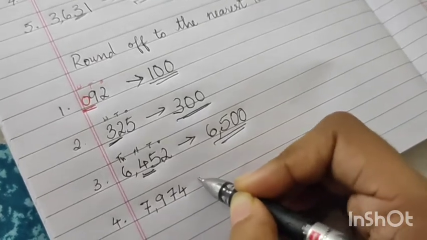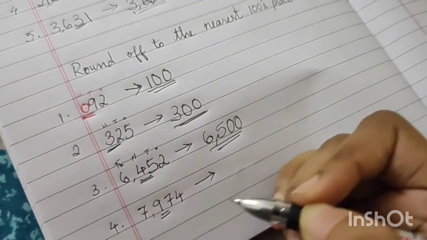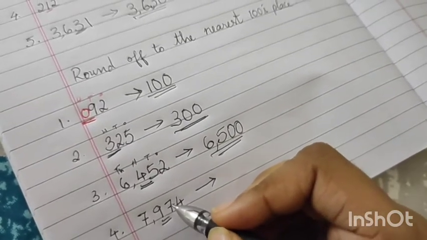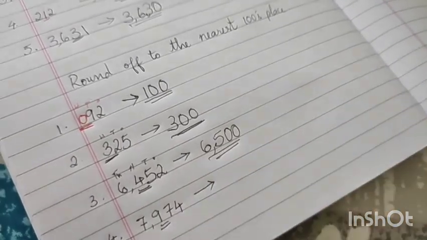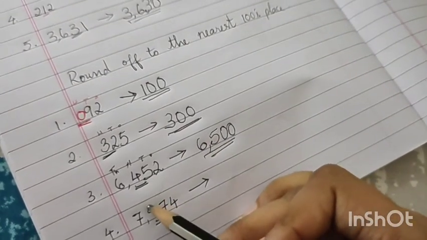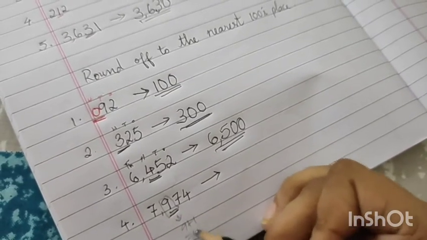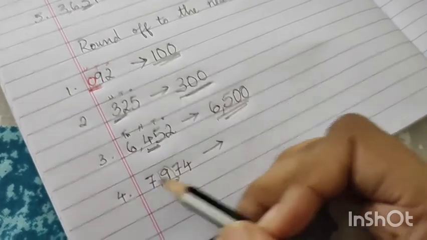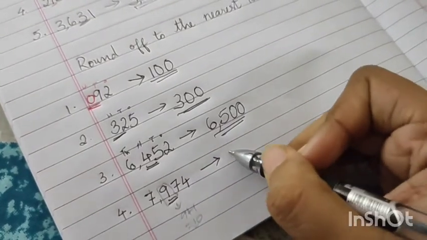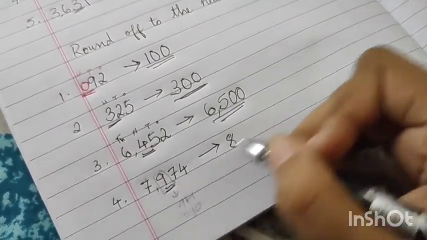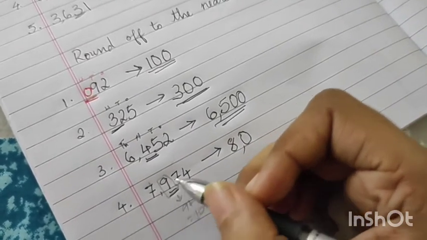7,974. Okay? In this, watch very carefully. The number in the hundreds place is 9. We are underlining 9. Okay? The next number is 7, which is a strong number. What happens when we have a strong number? We have to add 1 to this number, correct? 9 plus 1 equals 10. This 1 goes here, correct? So what happens? The 7 changes to 8. 9 becomes 0. 79 plus 1 is 80, correct?